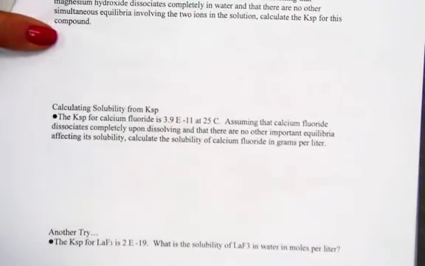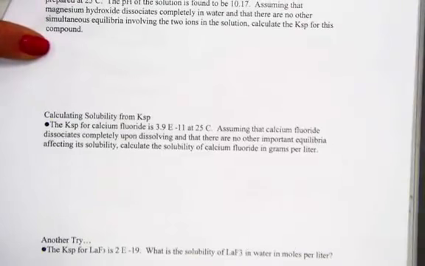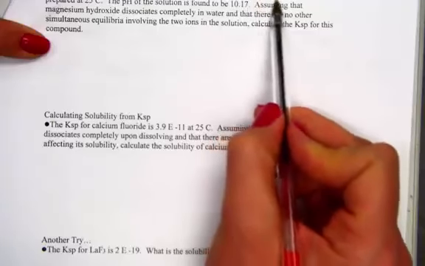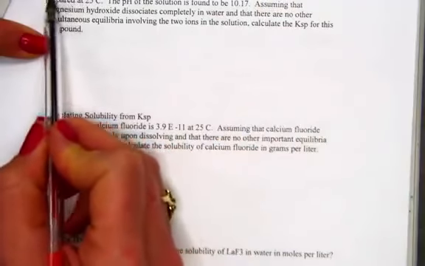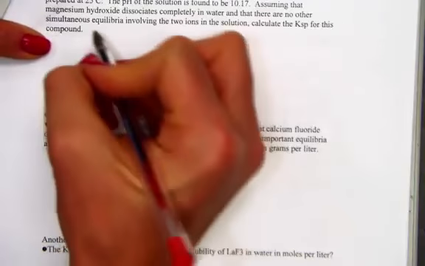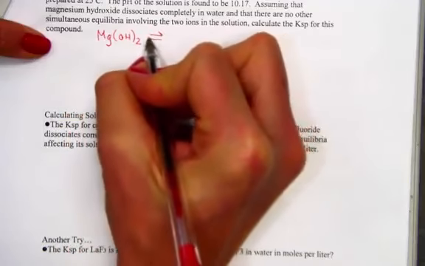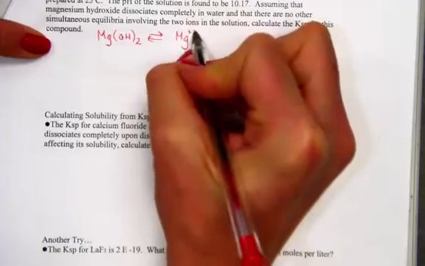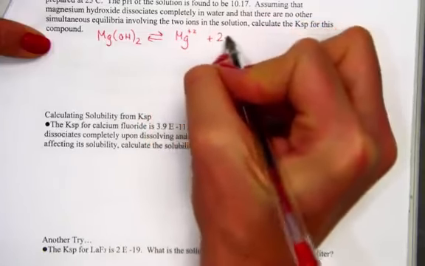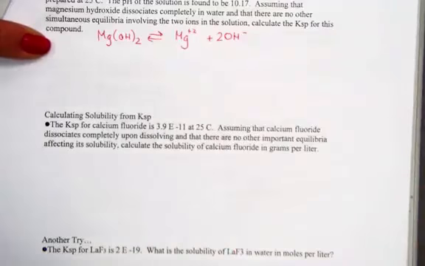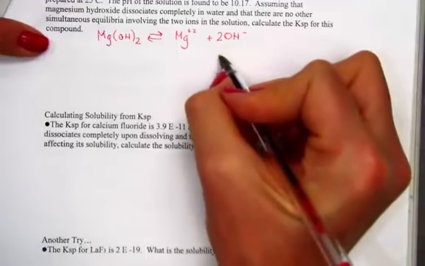Another practice. A saturated solution of magnesium hydroxide in contact with undissolved solid is prepared at 25 degrees Celsius. That first sentence is simply ensuring us that if there is undissolved solid, the solution is indeed saturated. Magnesium hydroxide is in dynamic equilibrium with its ions: magnesium ion, now aqueous, and 2 units of hydroxide ion, also aqueous. The pH of our solution is found to be 10.17.